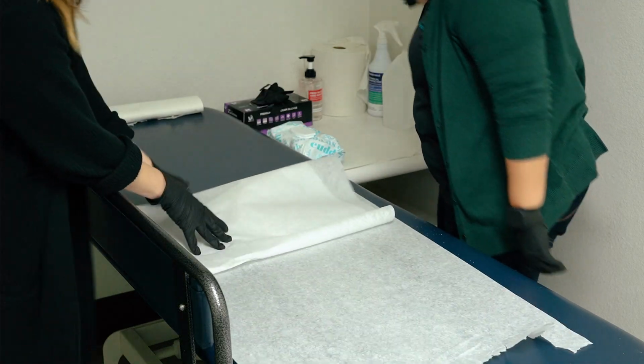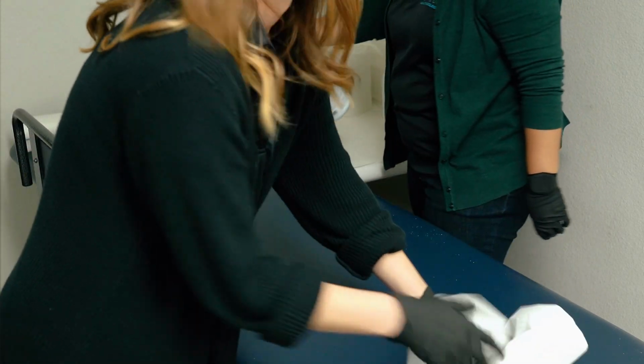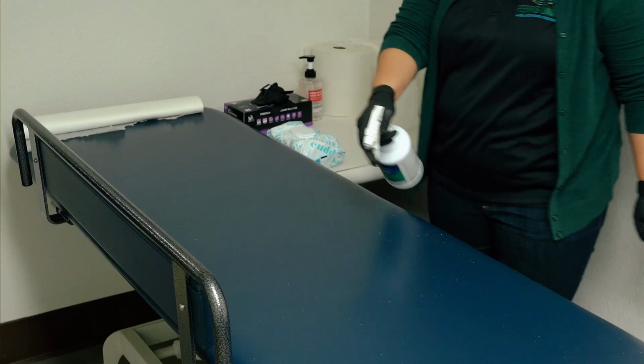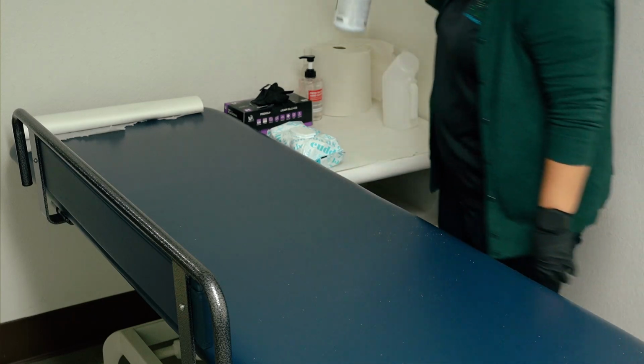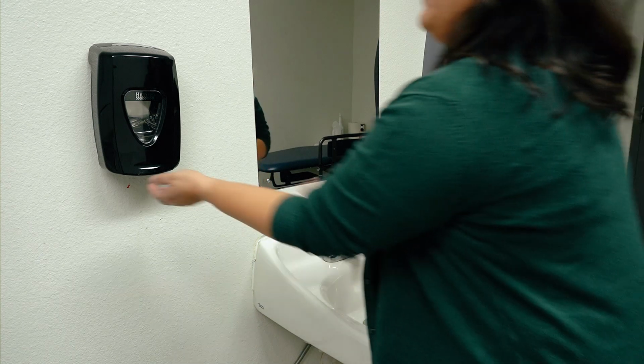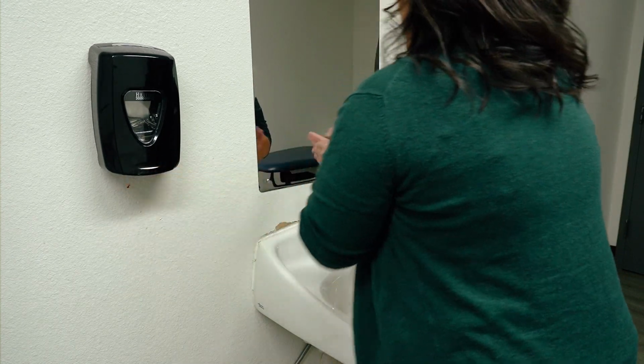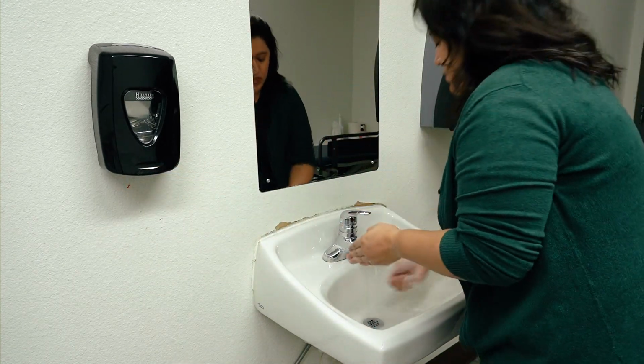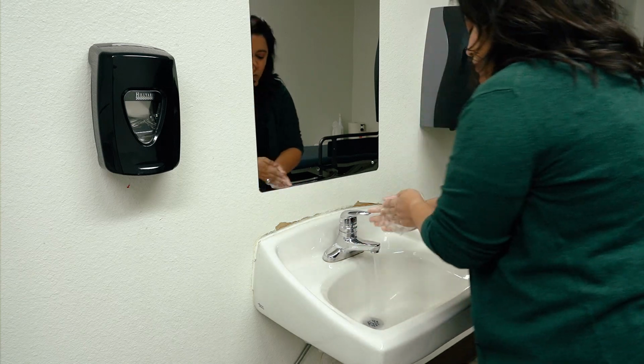Remove the changing paper and clean the surface of the changing table with district-approved cleaner or wipes. Cleaning supplies should be kept out of reach of students. Wash your hands and have the student wash his or her hands.